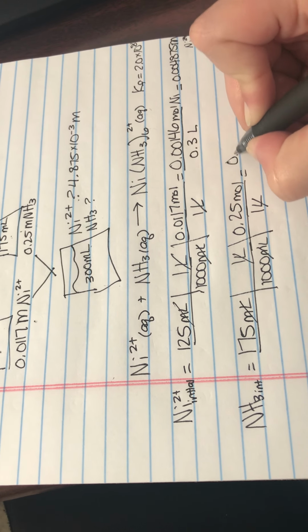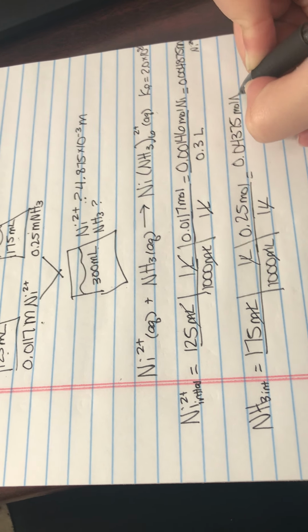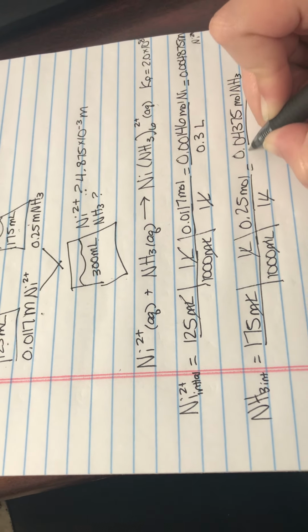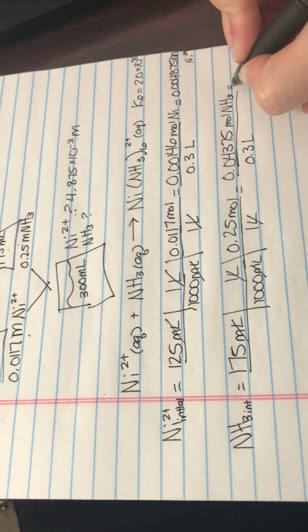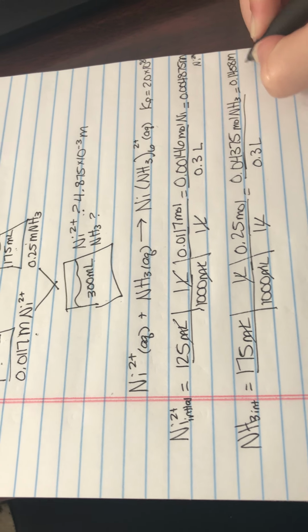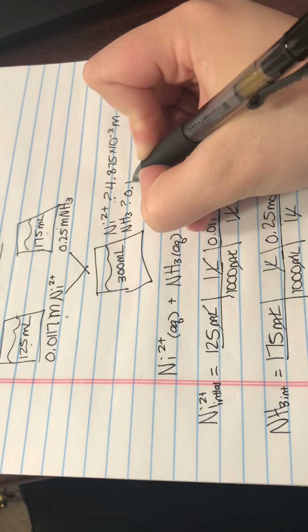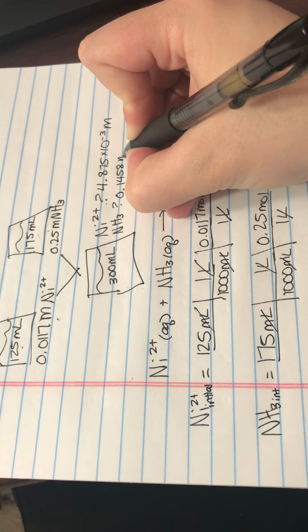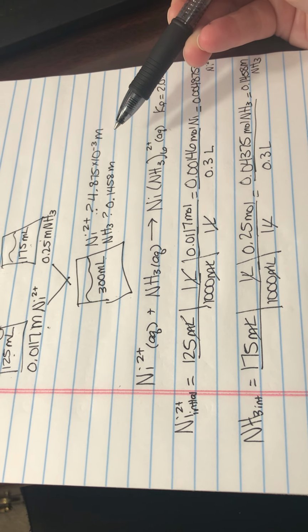So my mole should be 0.04375 moles of ammonia per, once again, we're at 300 milliliters or 0.3 liters. So we should get 0.1458 molar of ammonia. So I'm going to put that up here, 0.1458 molar. So now we know our initial concentrations of both.